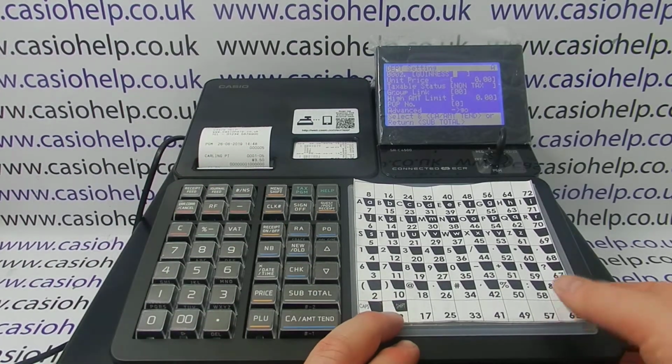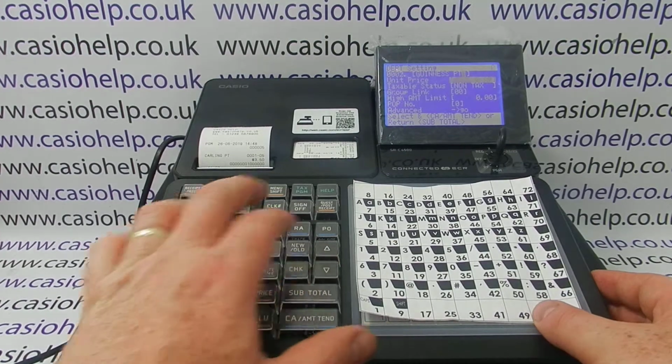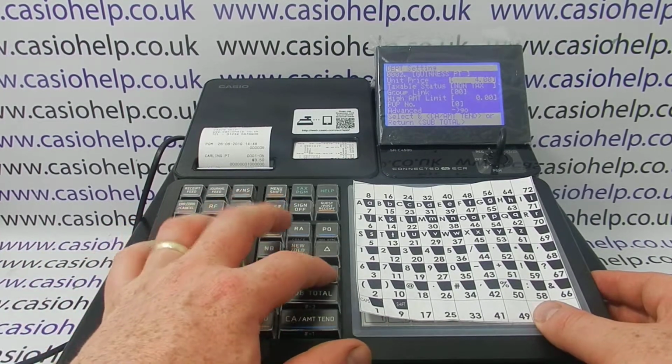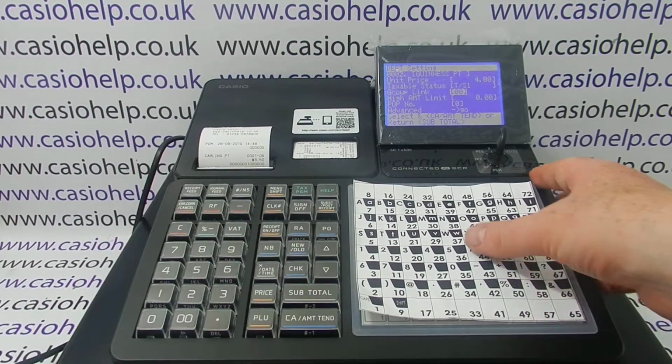Space, pint. Again, type in your price, tax rate if relevant, and that's it for the basic programming.